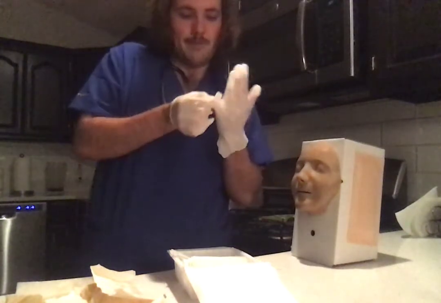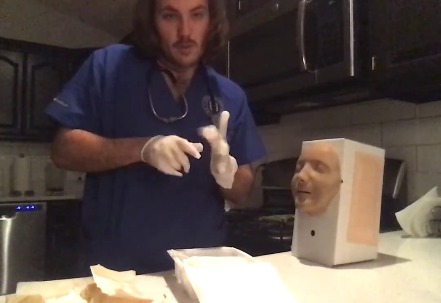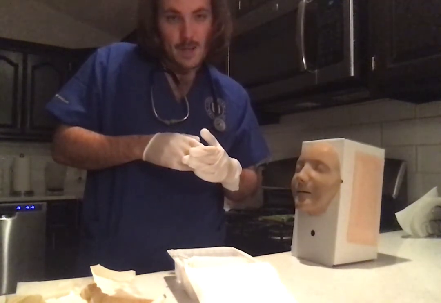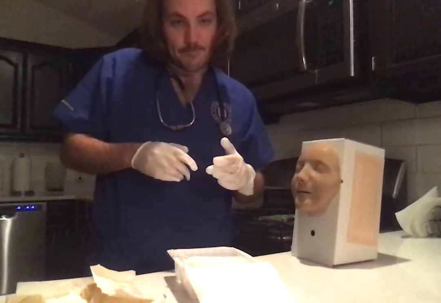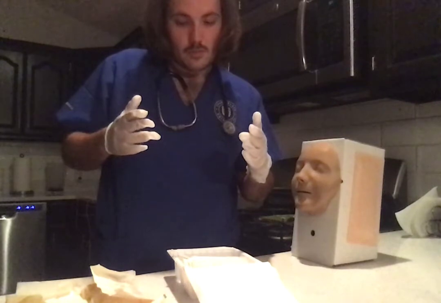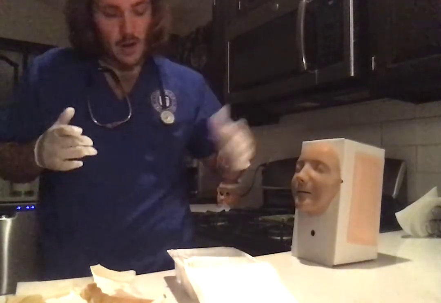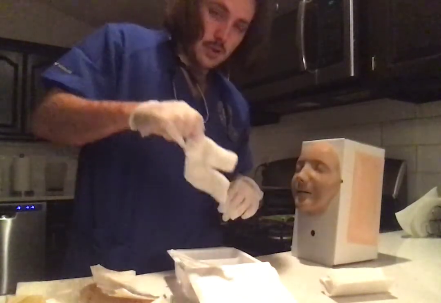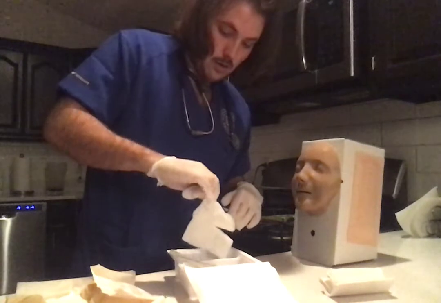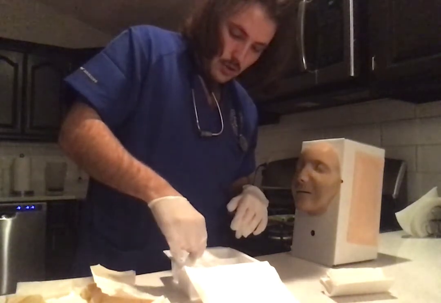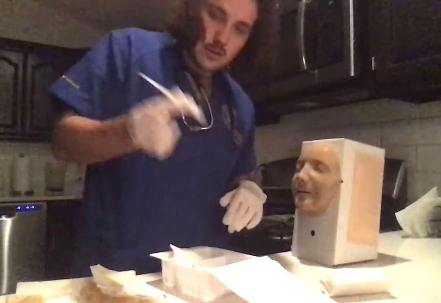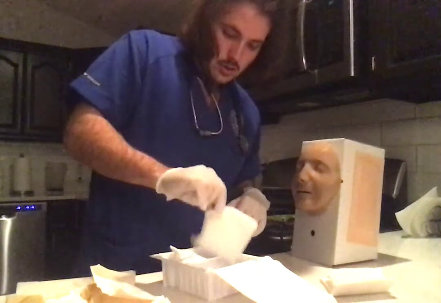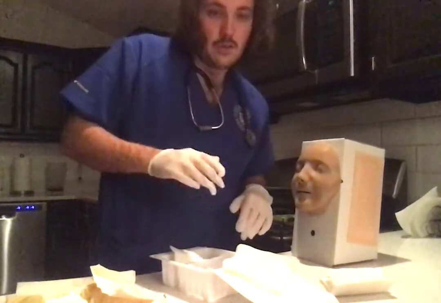Once our gloves are on, we then move to using our sterile saline and preparing some of our gauze. So this is a French straight gauze that'll be used for later. Like these cotton swabs or these gauze themselves, you would want to moisten just for the cleaning.